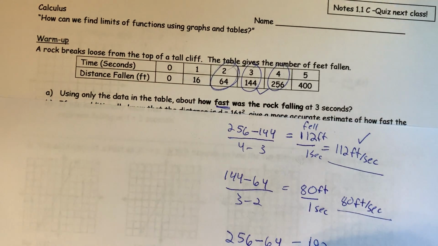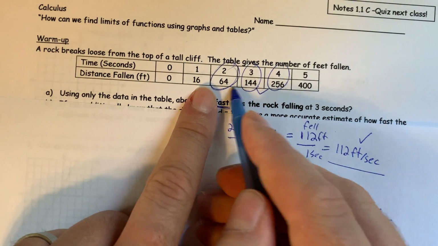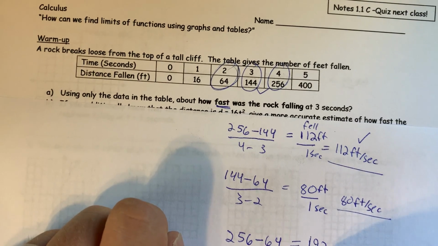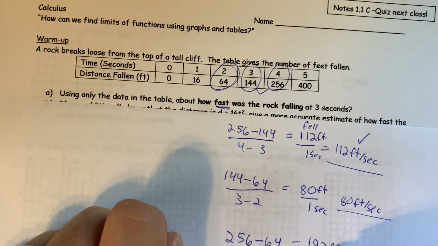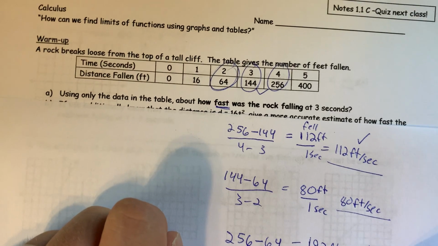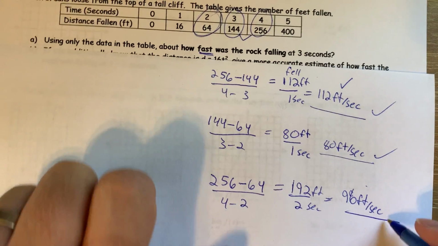Is that right? Looks right to me. So it fell 192 feet in 2 seconds, and so the speed it was falling was 96 feet per second. All 3 of these are considered correct estimates in calculus.